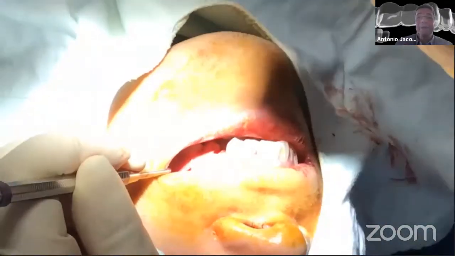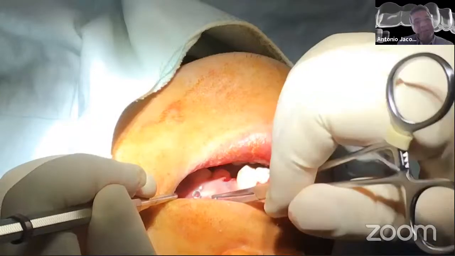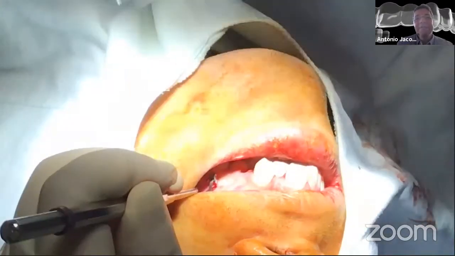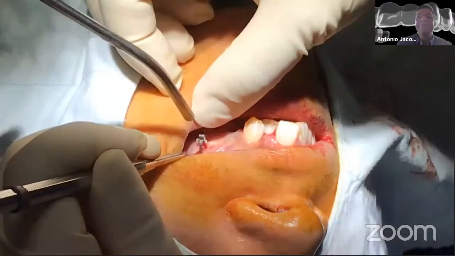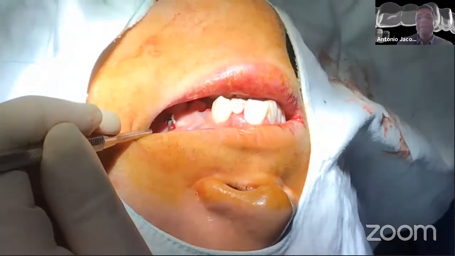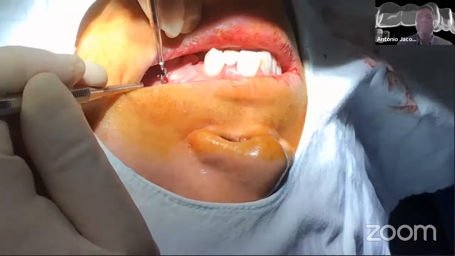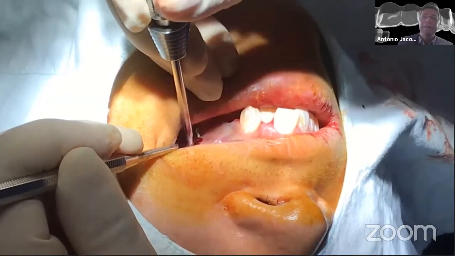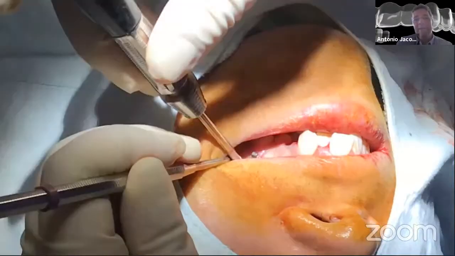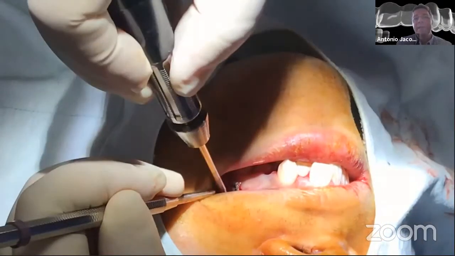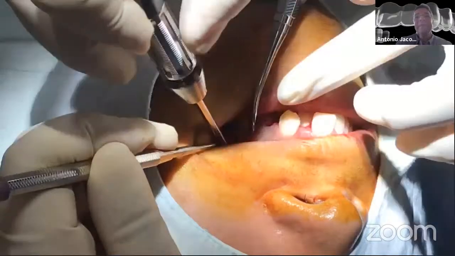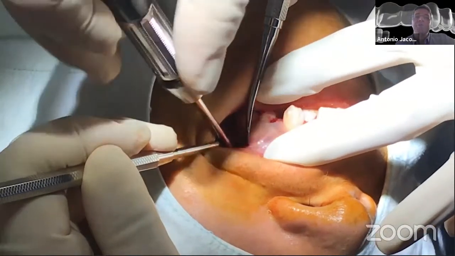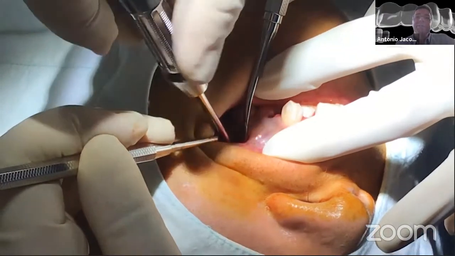I don't know if everybody is familiar with surgery, but I just tried to show you how easy it is to insert this type of mini plates. It's a surgery, yes, but it's a minor surgery. So you put the first mini screw fixing the mini plate in the middle, and then you can do the other 2 screws to position these mini plates.